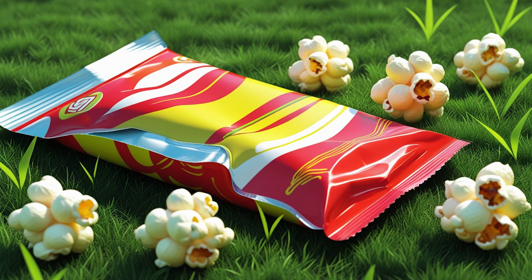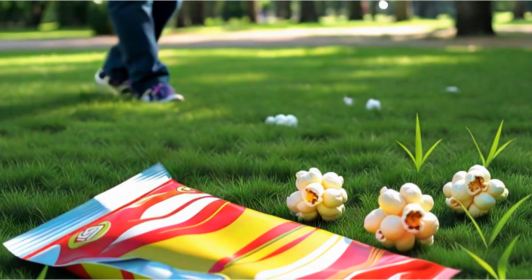Children, some popcorns have fallen on the grass. Can you count them? Good job! 6 popcorns have fallen on the grass.